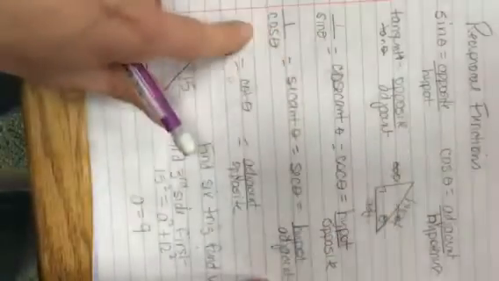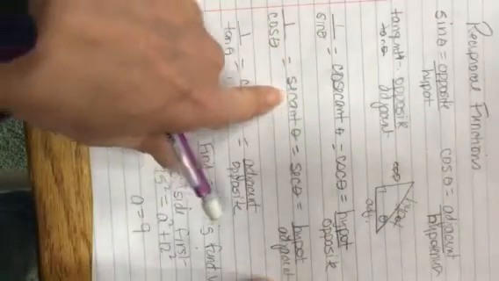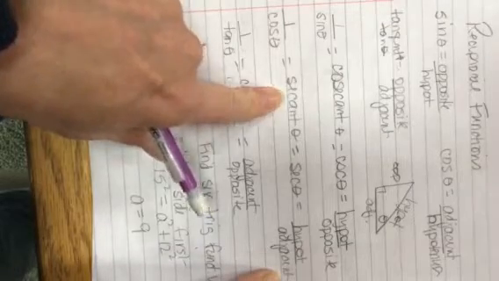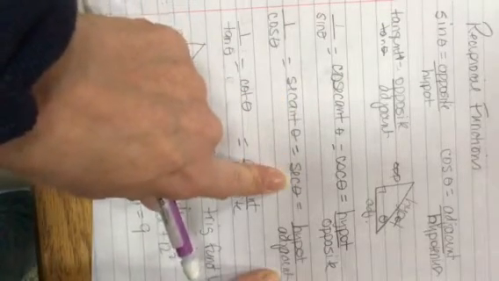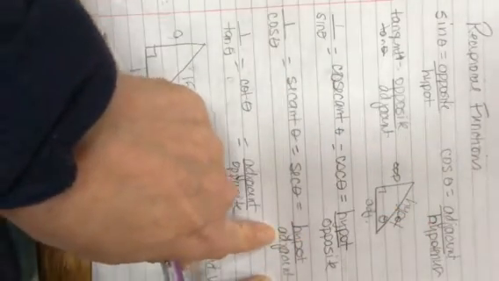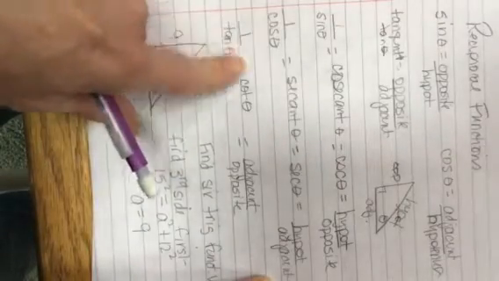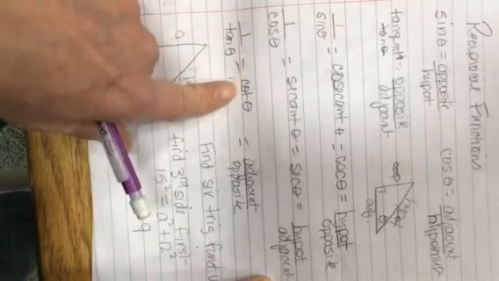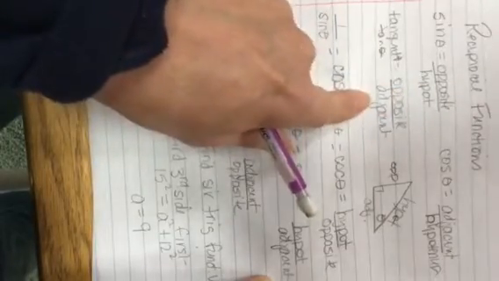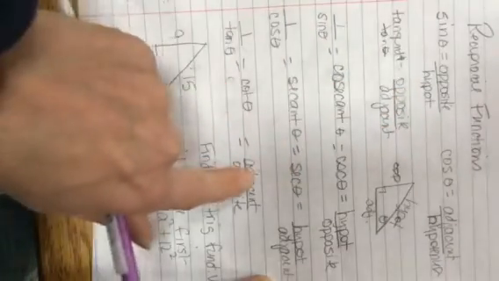Cosine can be reciprocated, and it gives you secant. Secant, abbreviated SEC theta: where cosine is adjacent over hypotenuse, secant is hypotenuse over adjacent. And then 1 over tangent gives you cotangent. Tangent is opposite over adjacent, cotangent is adjacent over opposite.